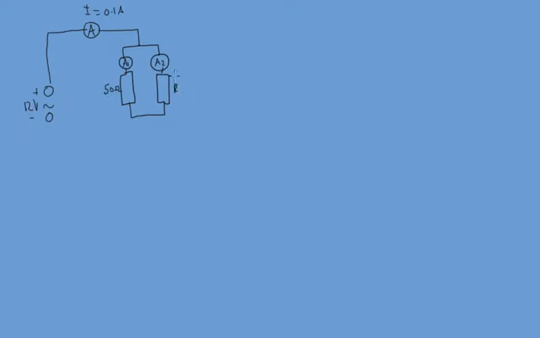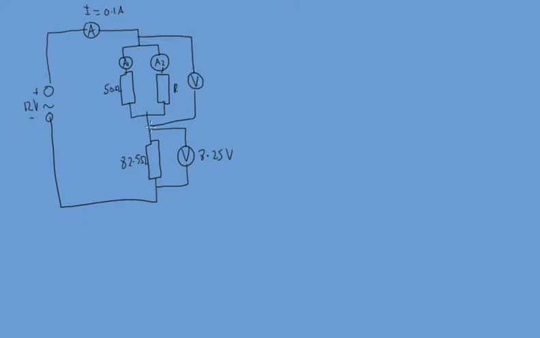This is some other resistor which we don't know. And we have 82.5 ohms. And this voltage is 8.25 volts. And then we have another voltmeter, and we don't know the value here.